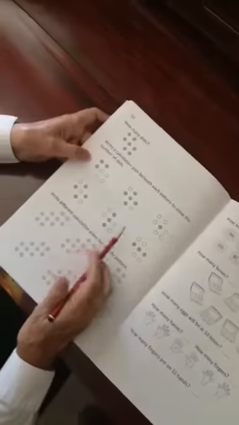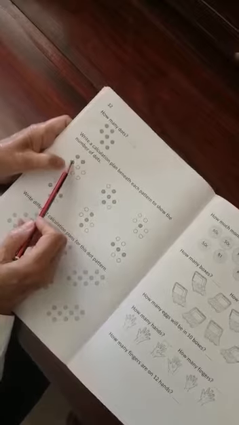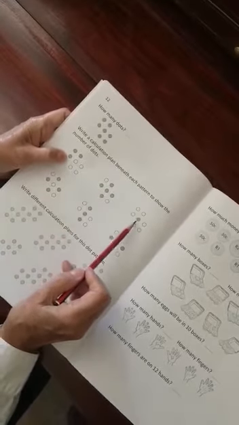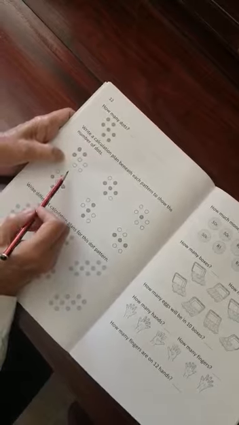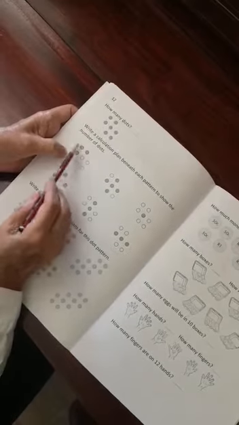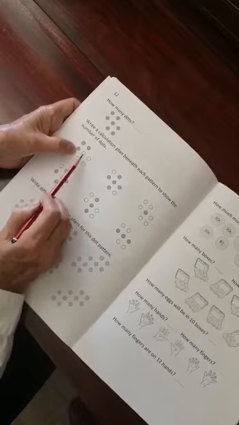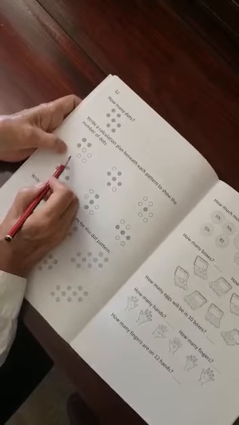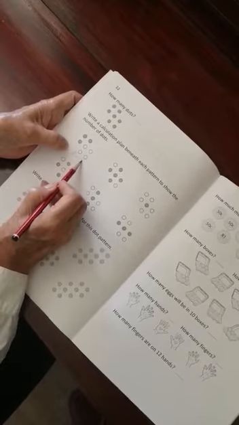That idea is explored on the next page, where we have dot patterns, and we highlighted some of the dots in every pattern so that the children can notice. When they look at this pattern, they notice 3 immediately, and then there's 4. So the calculation plan will be 3 plus 4.